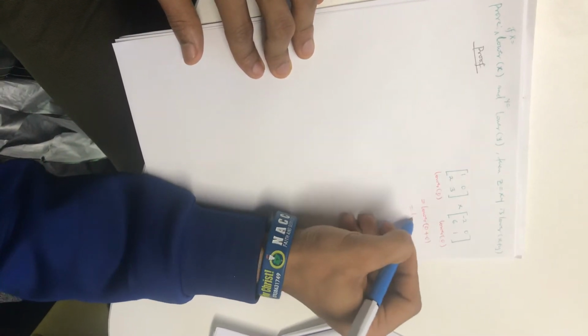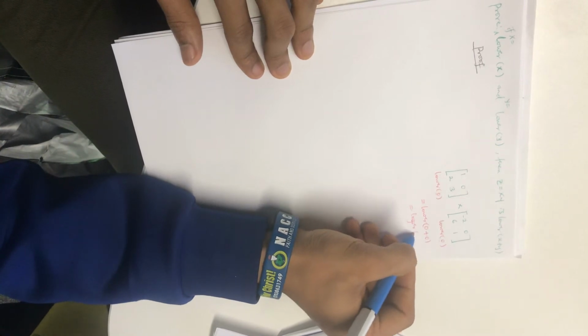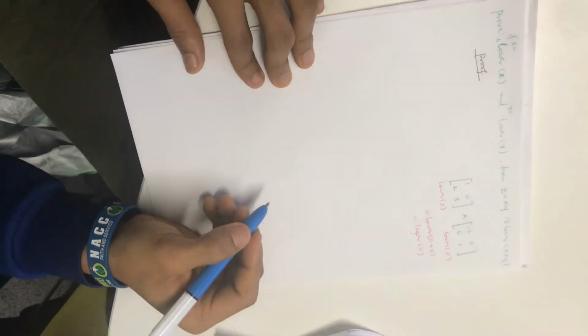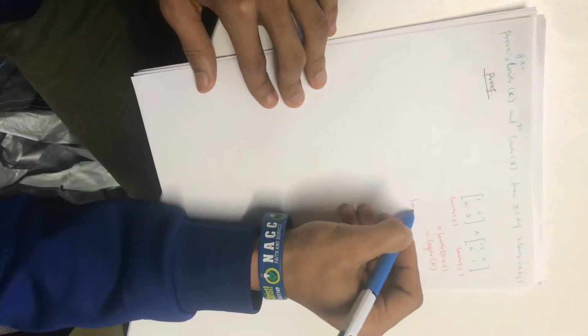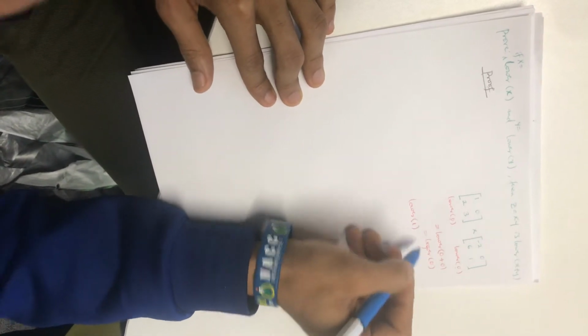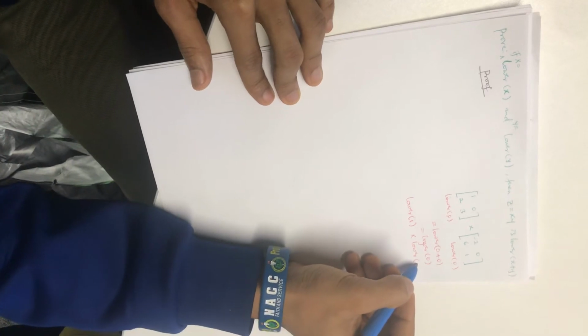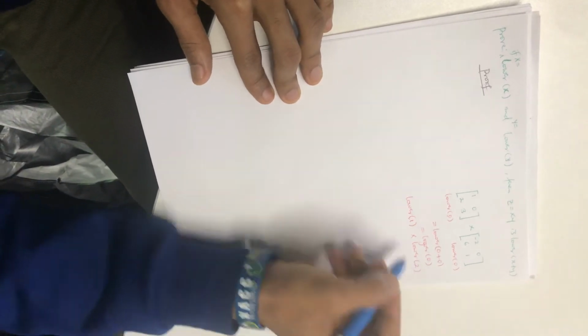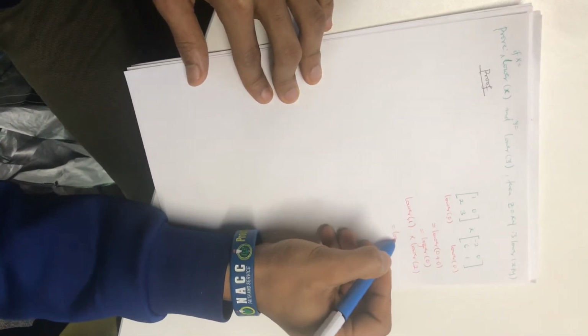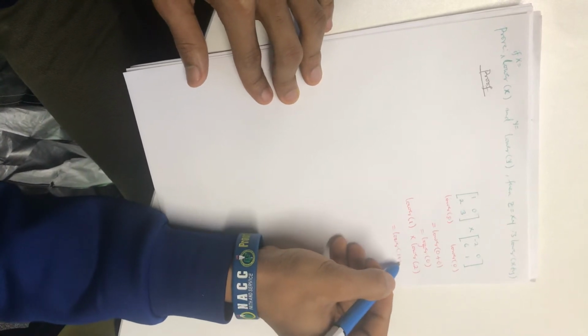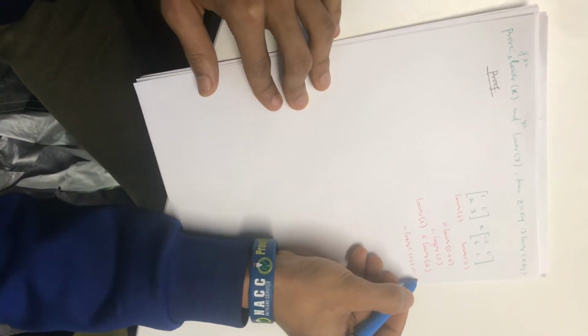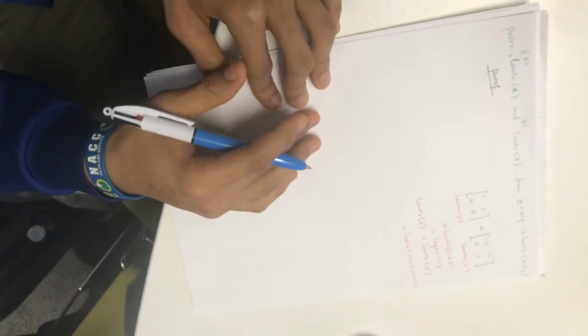So if I take a lower 1, multiply it with a lower 2, I will get a lower 3, of 1 plus 2, which is 3. That's what the theorem is saying.